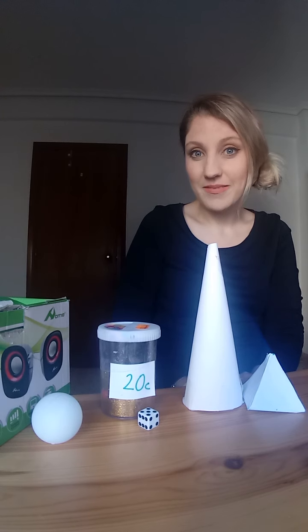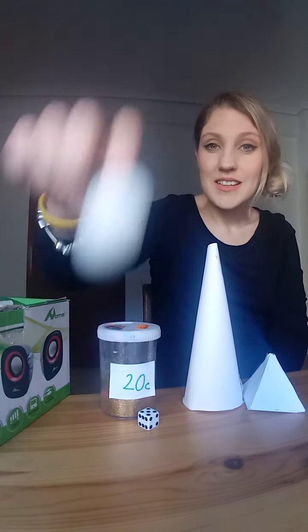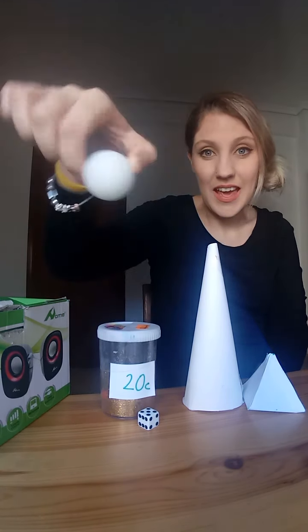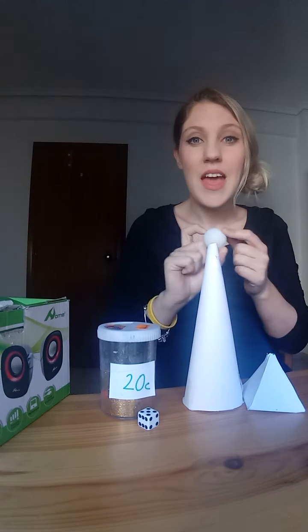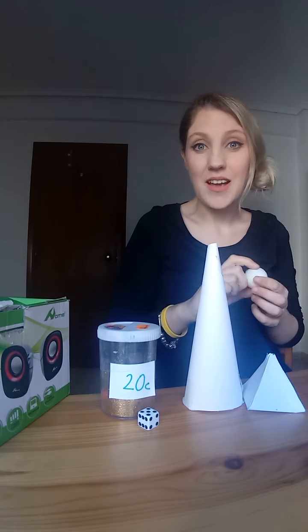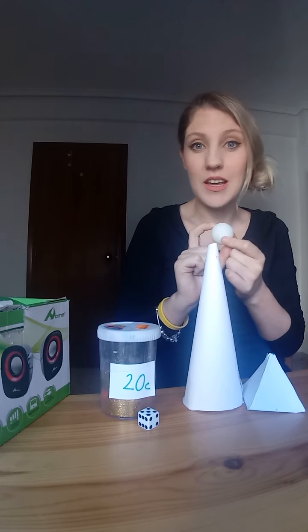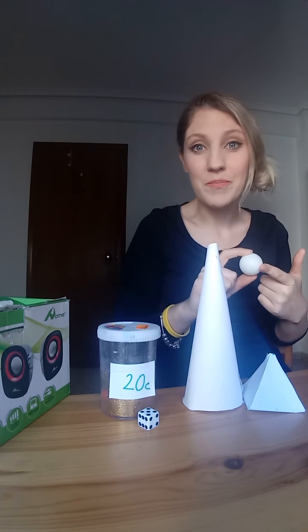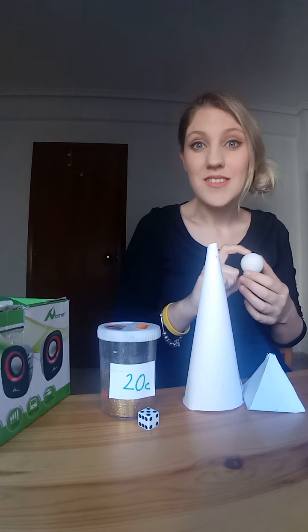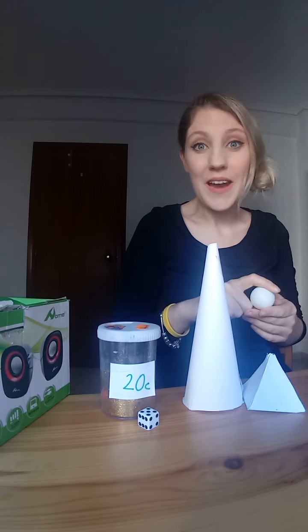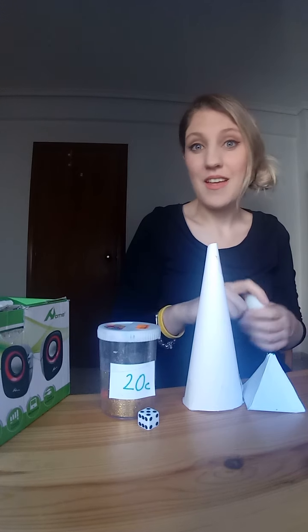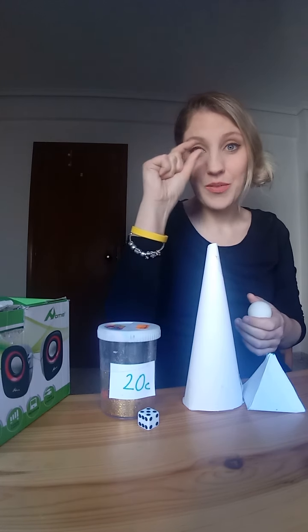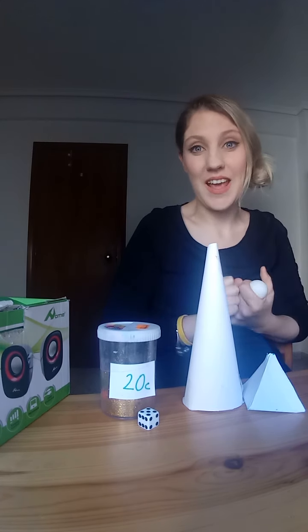Did you get it? So a sphere is like a ball. Can you think of any other things that are sphere shaped? I can think of a football, a basketball, an orange, what else? The planet Earth, the sun, the moon, a pea from the garden, lots of different things.